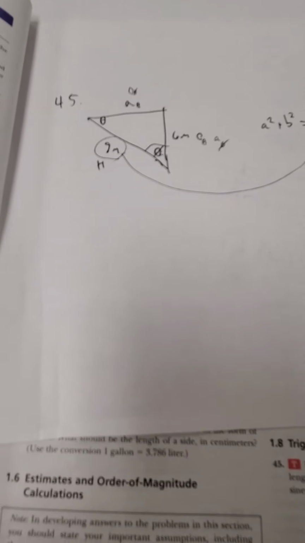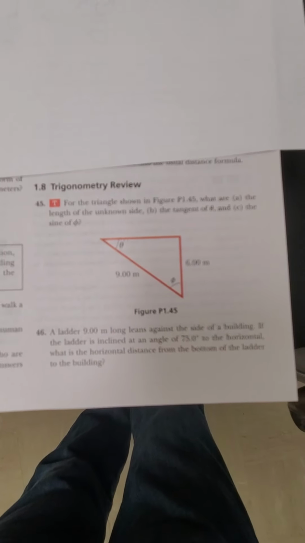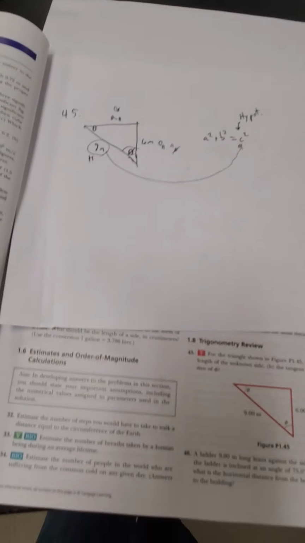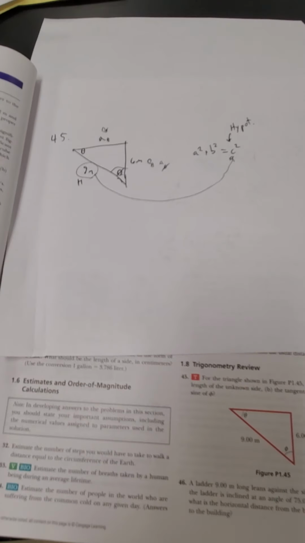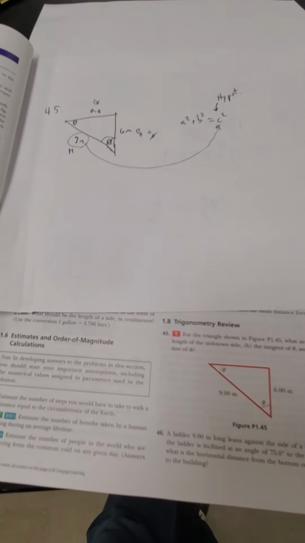All right? And then 46, again, that looks like a pretty standard one. They give you one side, they give you an angle, find the missing side, just like the flagpole lab, okay?